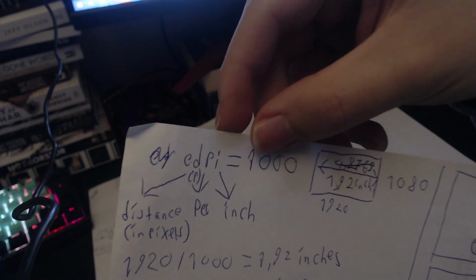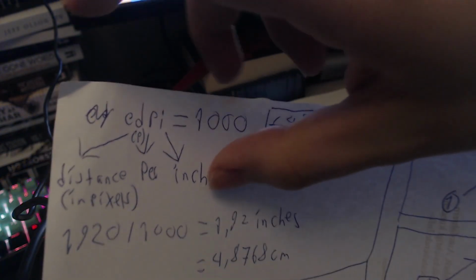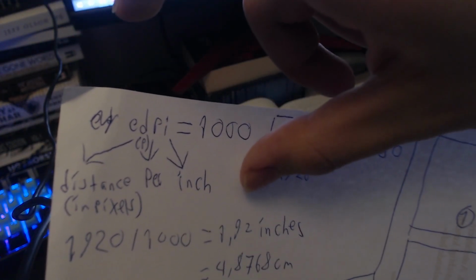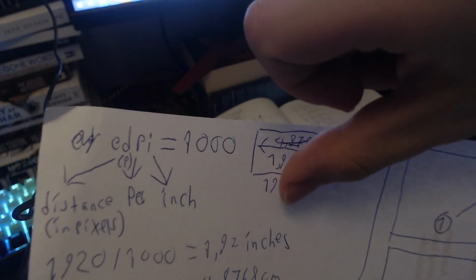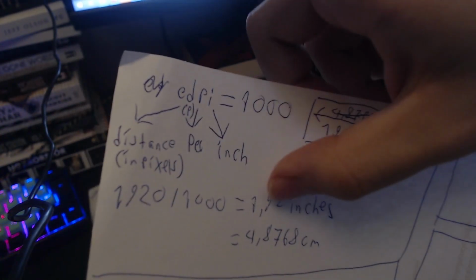So to find out how many inches you need to move your mouse on a full HD monitor, you divide 1920 by 1000, and this gives you 1.92 inches for one side, from one side to the other, from left to right. So now that's our universal sensitivity for now, and converted to centimeters is this number.